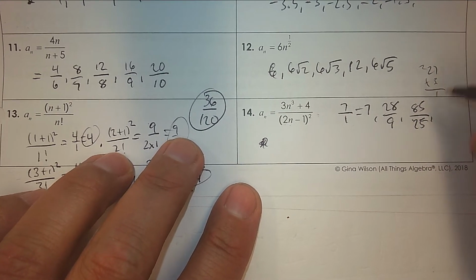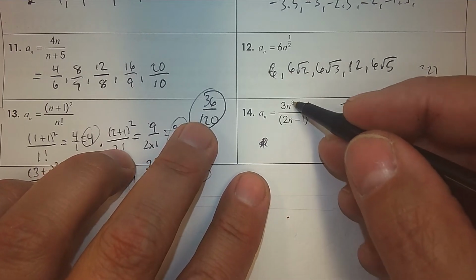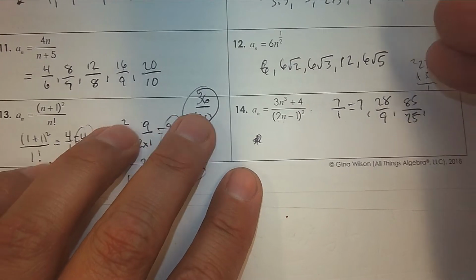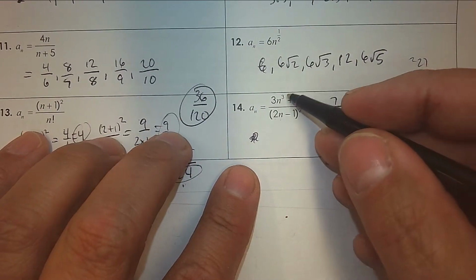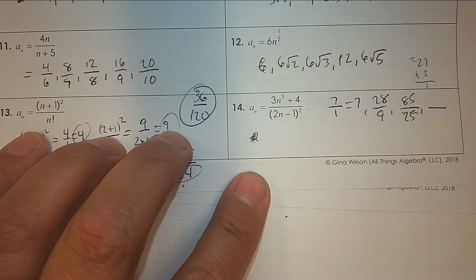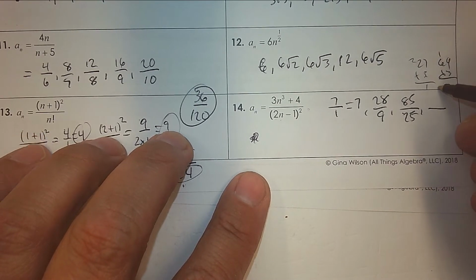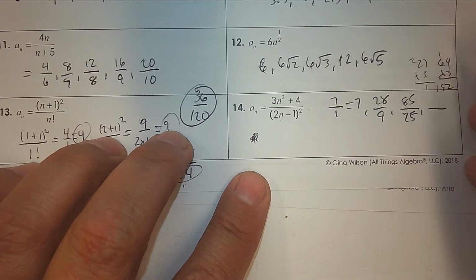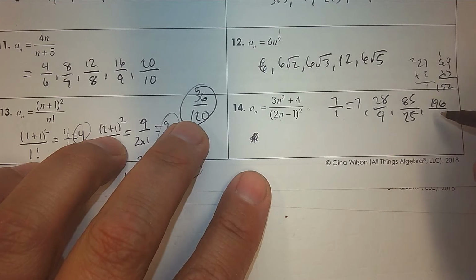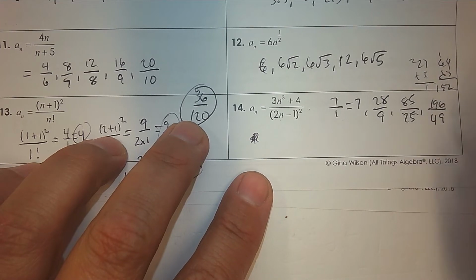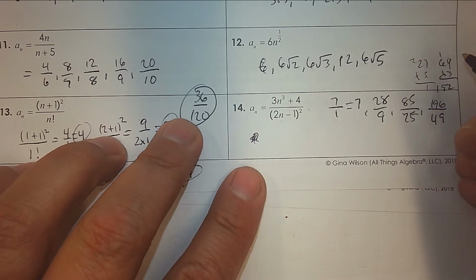Plug in 4. And you get 64 times 3 plus 4. And on the bottom, so 4 is 64 times 3. It's 12. That's what? 192, and 4 more, 196. Put 4 on the bottom. What is that? 7 squared, 49. Believe it or not, that goes in evenly 4 times.